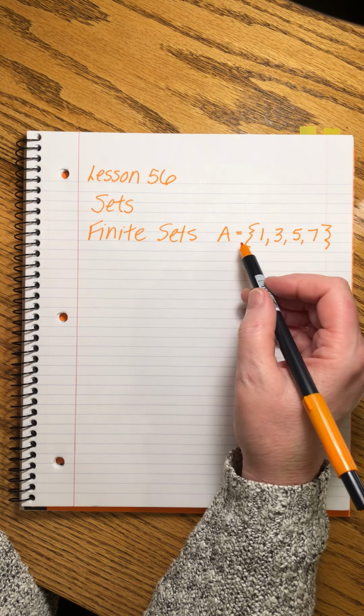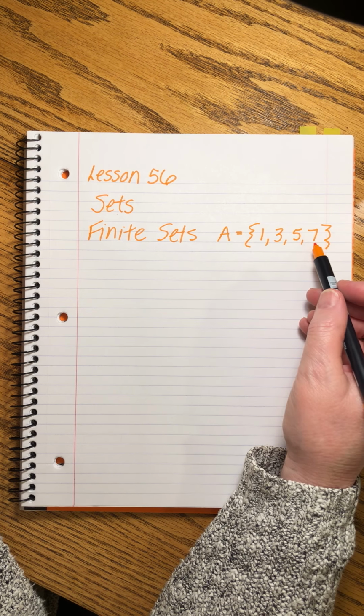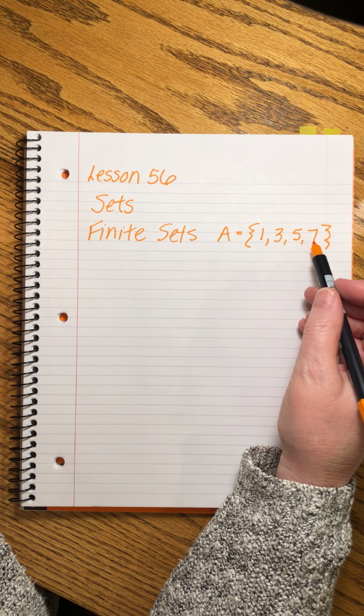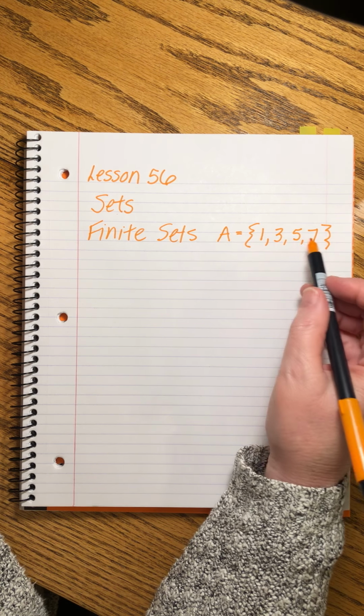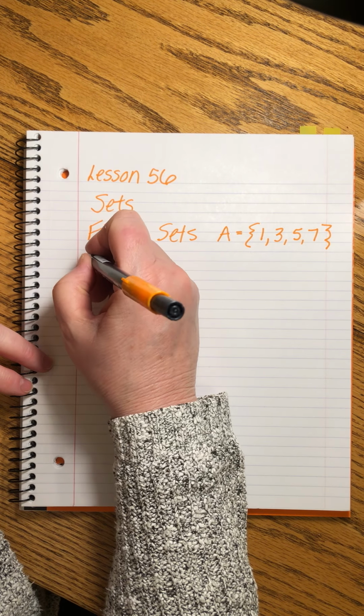At one point, that was the set describing the ages of my 4 daughters. There was a time when they were 1, 3, 5, and 7. It's a long time ago, but that was a time, right? So a set can be finite. Look, there's just 4 numbers in it.